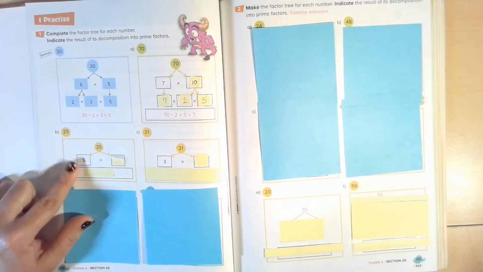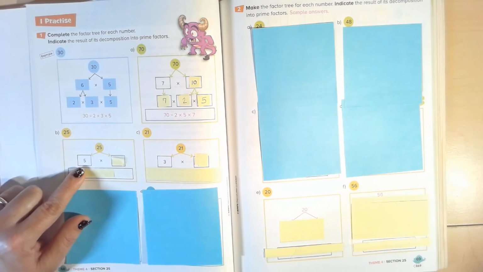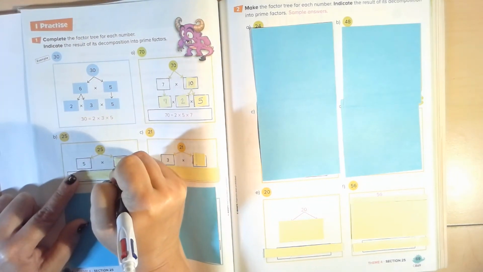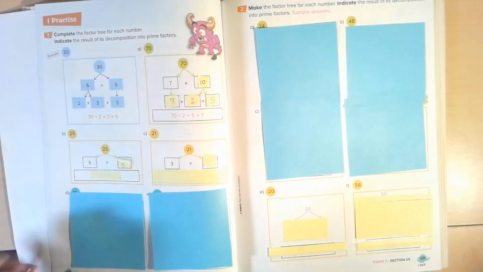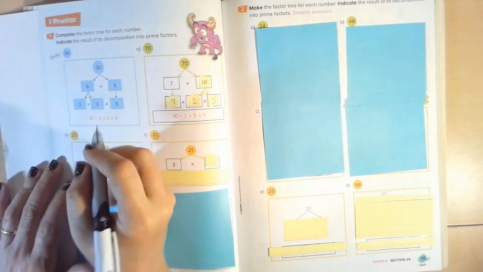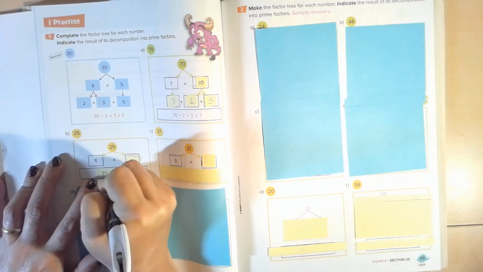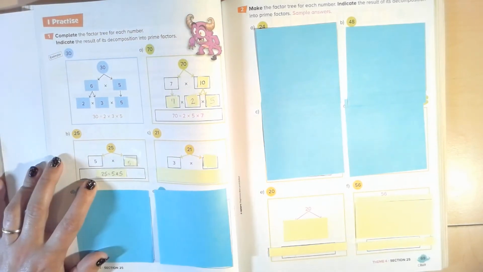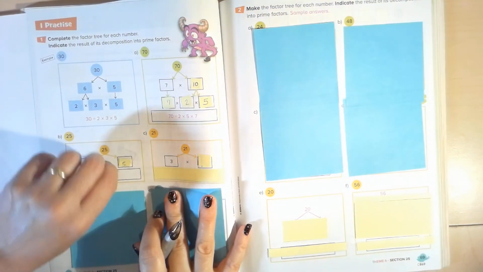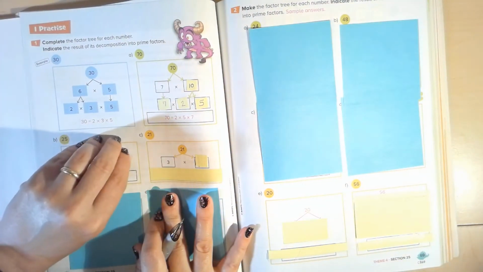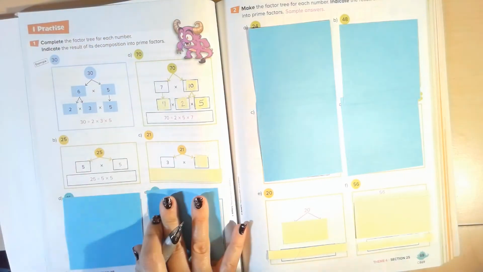25. B is a unique number because it is a square number. Do you remember that? So we know that 25 is 5 times 5. Do we have to do any more branches? No, because 5 is a prime number. So 25 equals 5 times 5. You already have it finished. That one went by fast. You're getting very good at this quickly. I'm impressed. Let's look at 21.